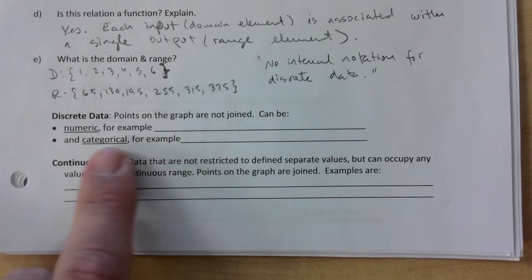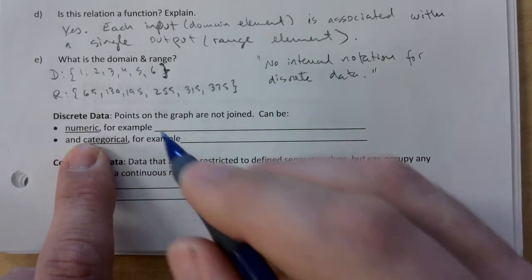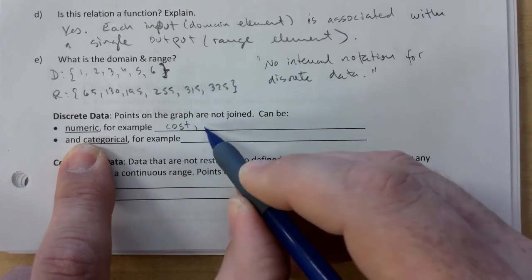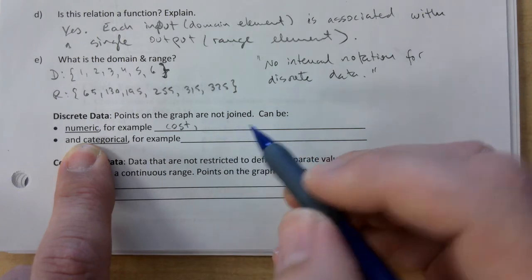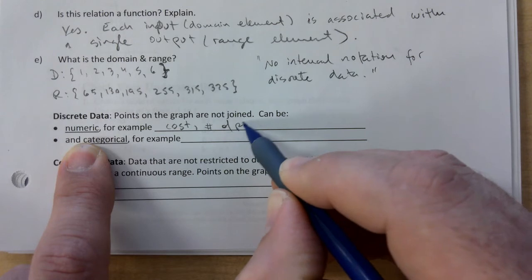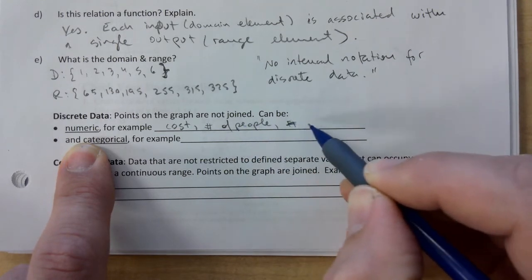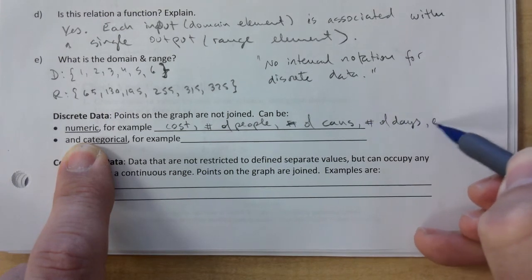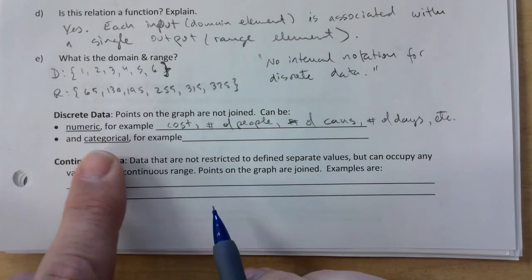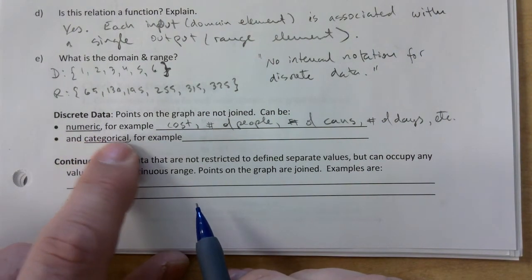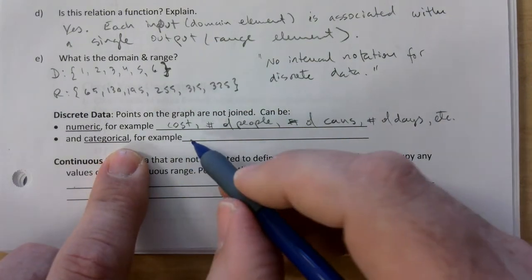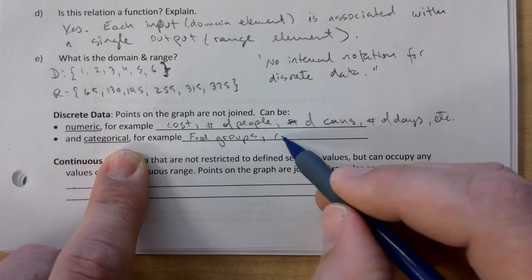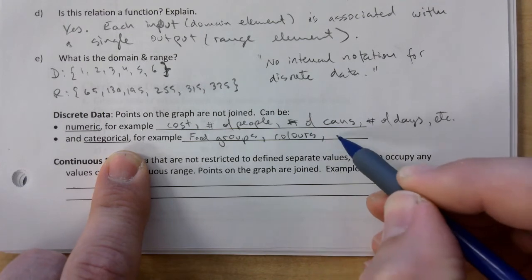Discrete points on the graph that are not joined can be numeric, right? It could be cost, number of people, number of cans, number of days, etc. Could be numeric things or categorical. Could be food groups, colors, cities.